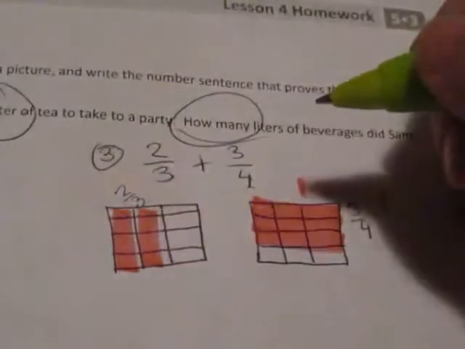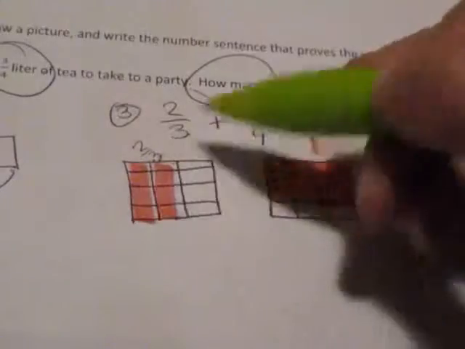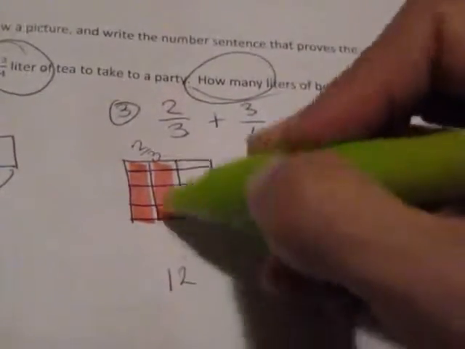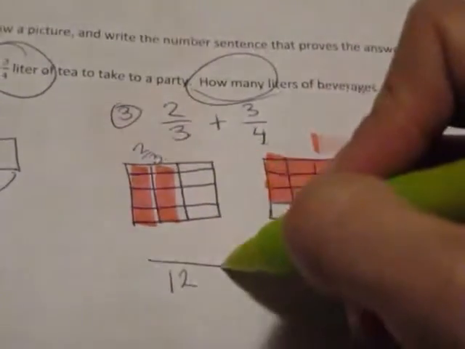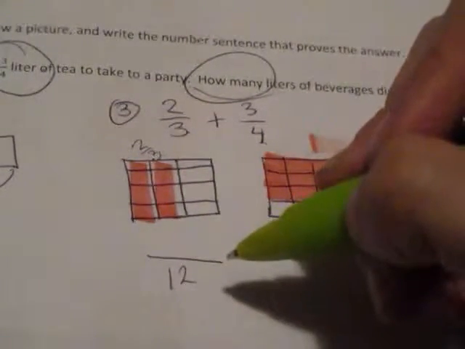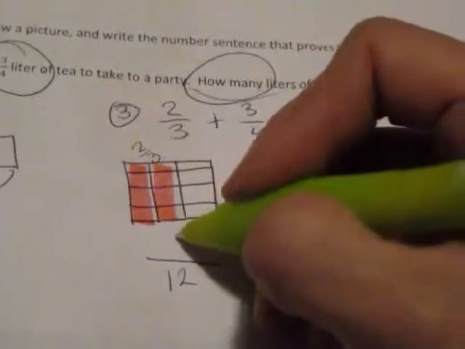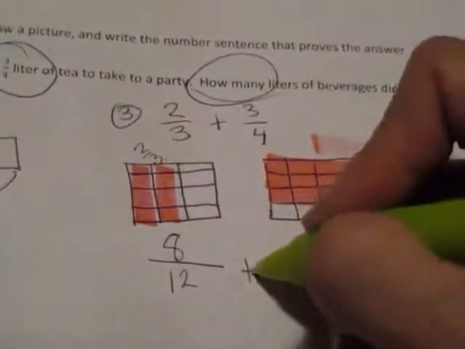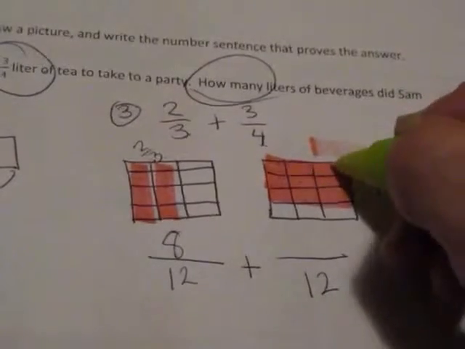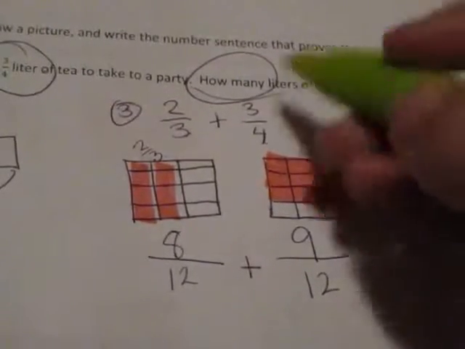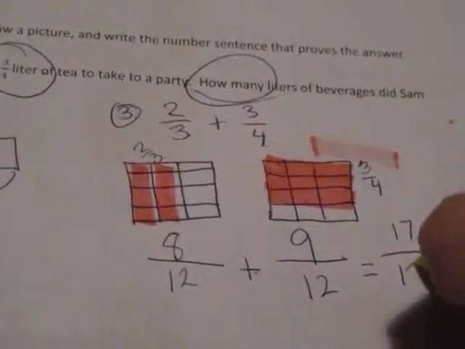So now how many units do I have in my whole? I can count 1, 2, 3, 1, 2, 3, 4. So 4 times 3 is 12. Or I can just count each one: 1, 2, 3, 4, 5, 6, 7, 8, 9, 10, 11, 12. And out of those 12 units, I have 1, 2, 3, 4, 5, 6, 7, 8. I have 8 out of 12, or 8/12. Plus, out of these 12, I have 1, 2, 3, 4, 5, 6, 7, 8, 9. I have 9/12. So 8/12 plus 9/12 is 17/12.